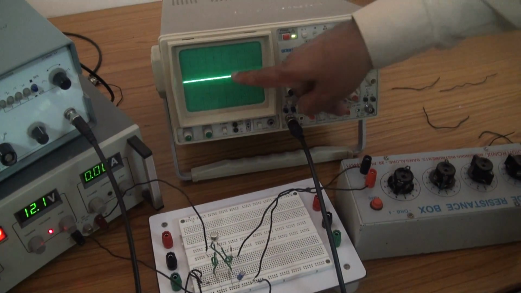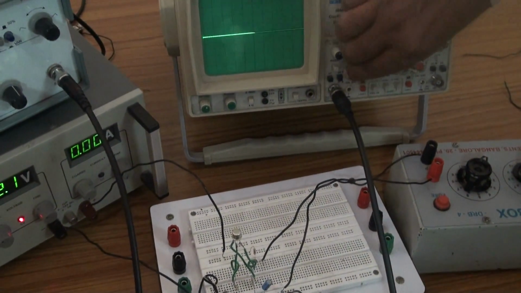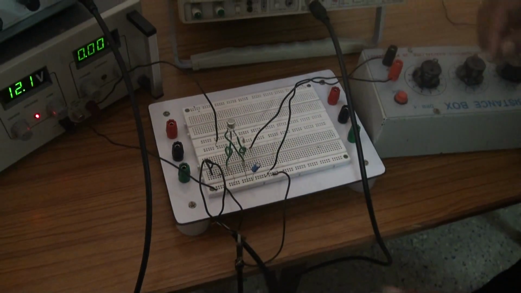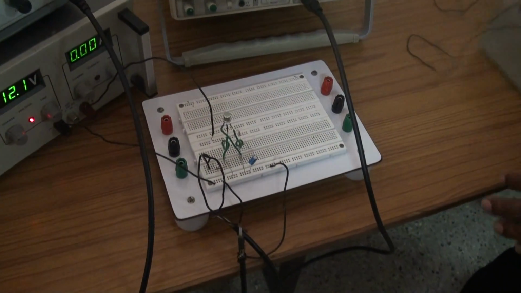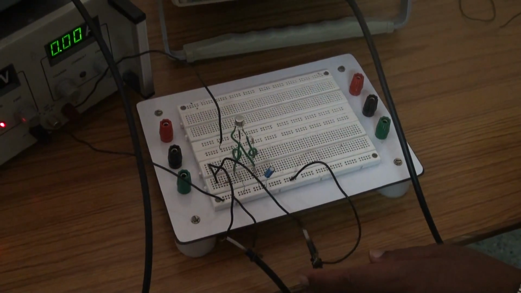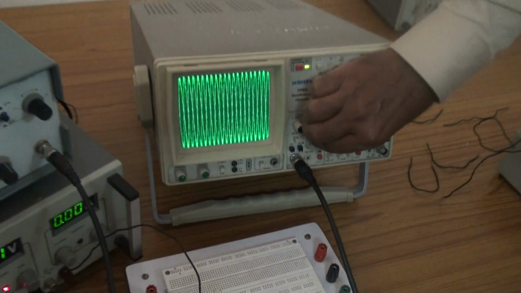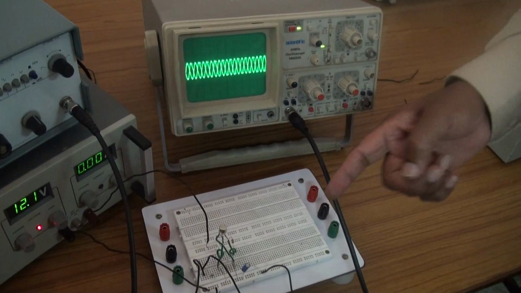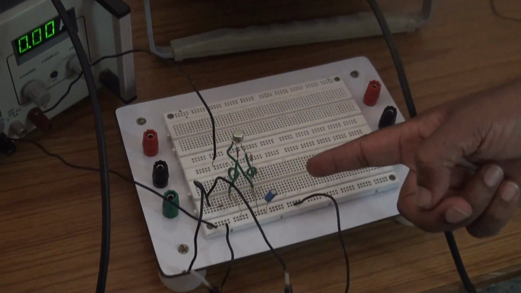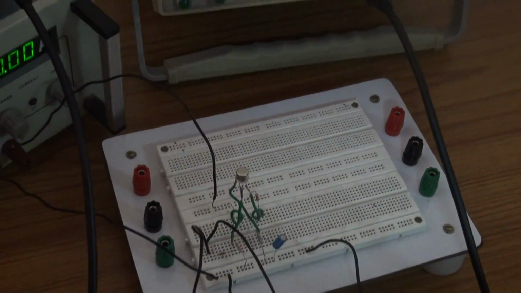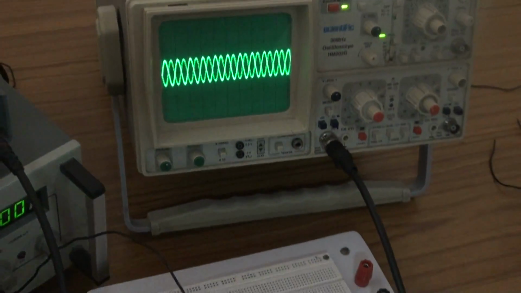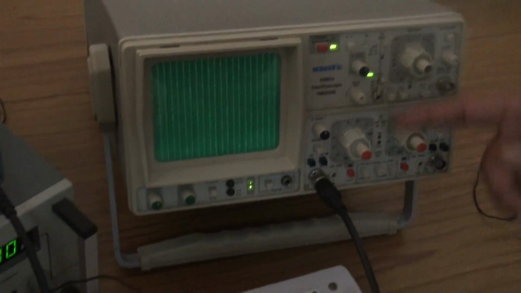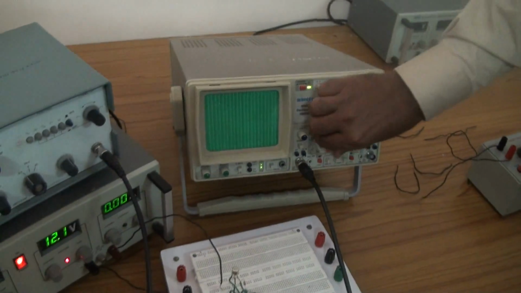For higher voltage, that's the reason this looks very small. So keep increasing, there will be a sine wave. Okay, so there is a small input signal. Now shift the positive of the CRO to output. It should be amplified, no? That means it should become larger than what it is now. Input is smaller. See, it has become so big. Okay, so it has gone beyond the screen. So reduce this.